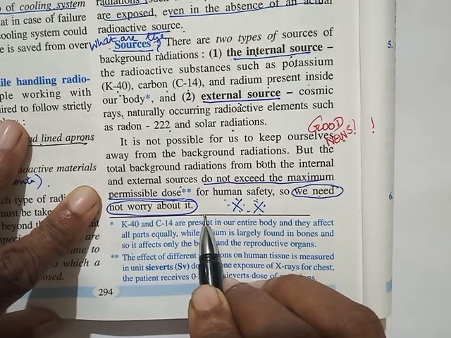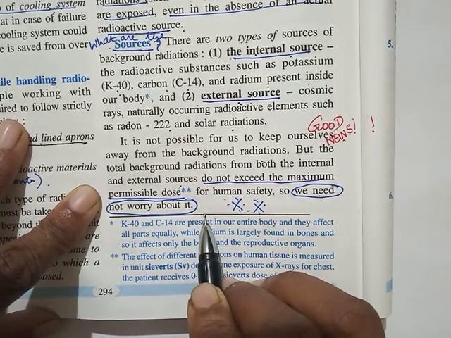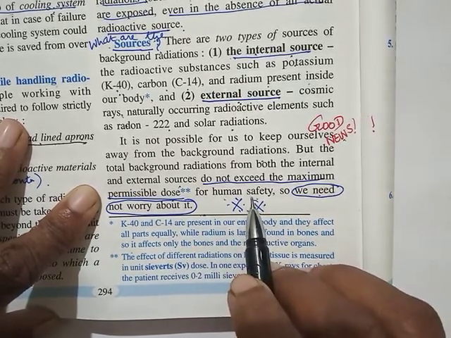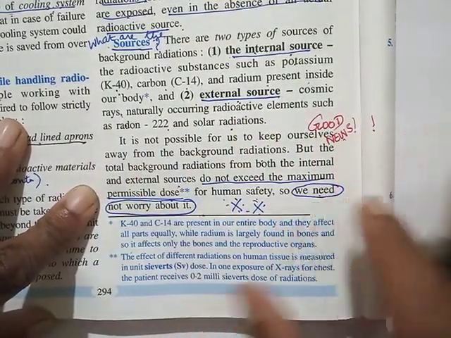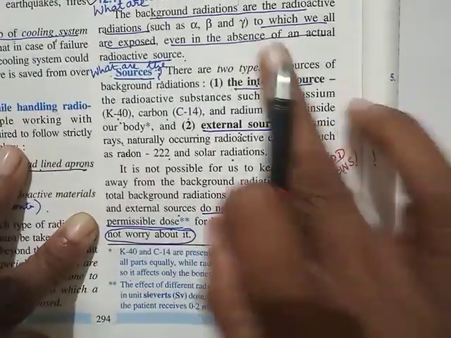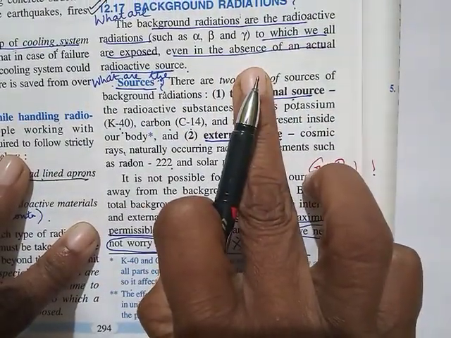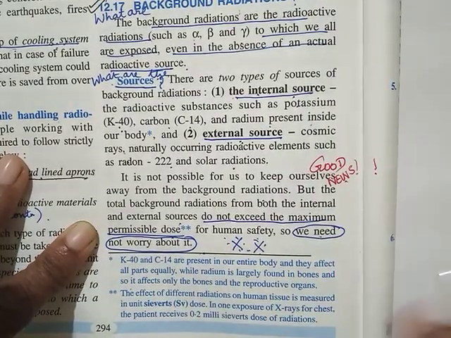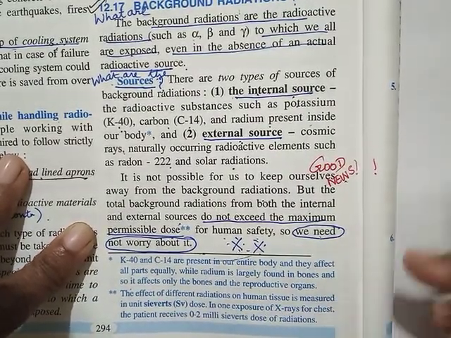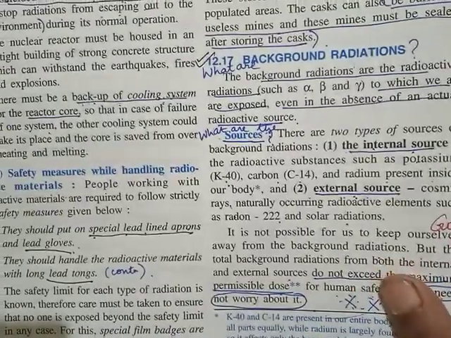What a great way to finish this chapter and finish this syllabus. Okay, children, you don't have to worry about background radiations, but they are there, and all of us are exposed to them, even in the absence of an actual radioactive source. Don't forget this. Good news also will keep us going.